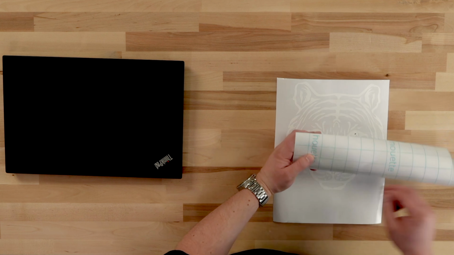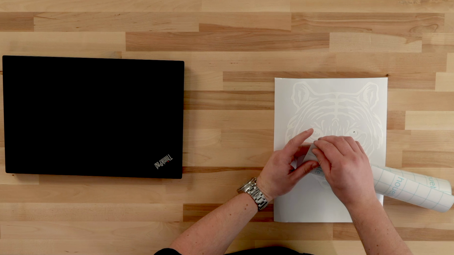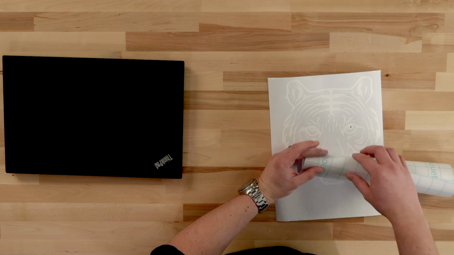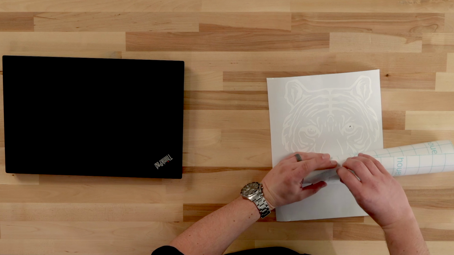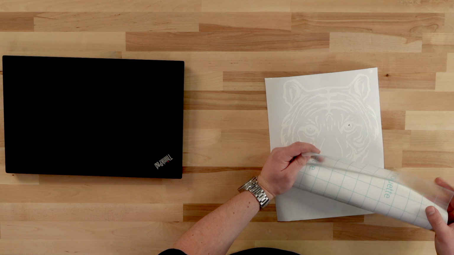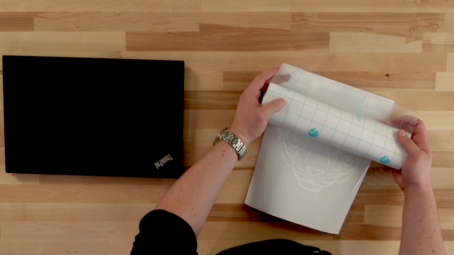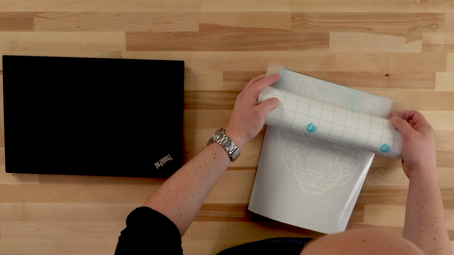So what I'm going to do here is lay out the design and get a little corner peeled up. Similar to the weeding, I try and do it as evenly as possible. I first get it going on both sides here, and then once I've got it going like this, you just try and get it even on your design.